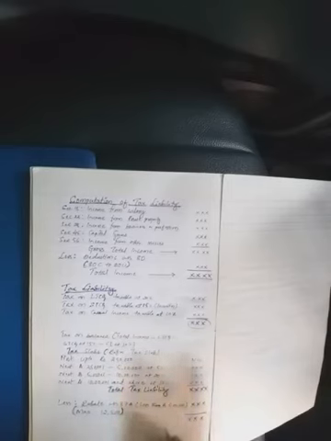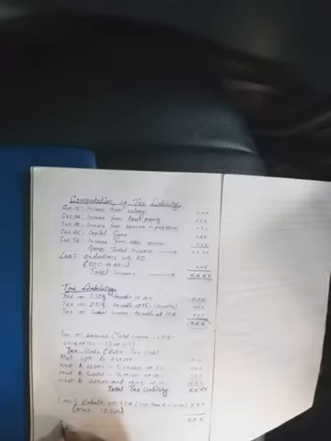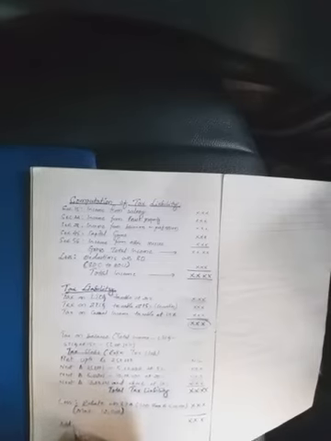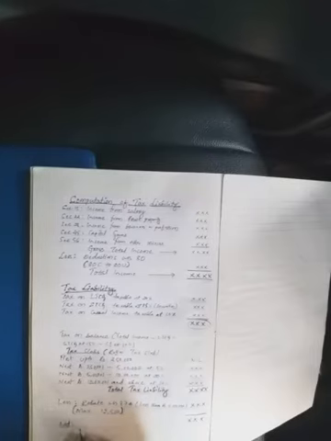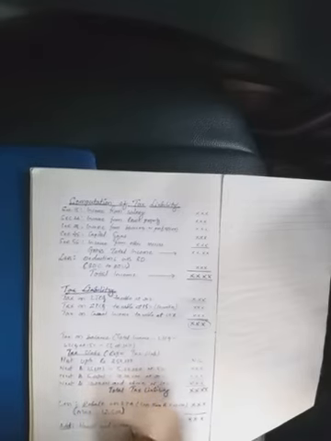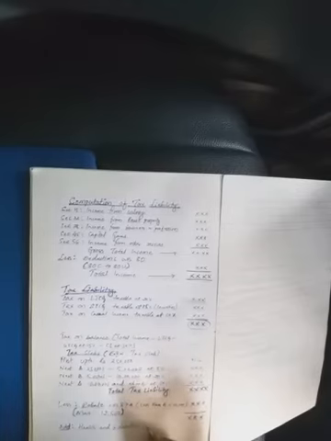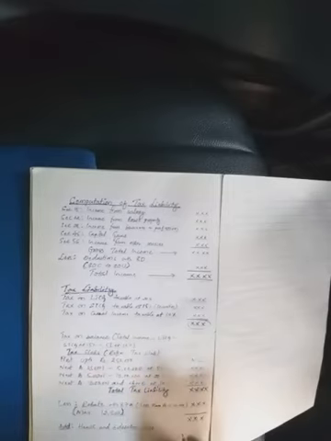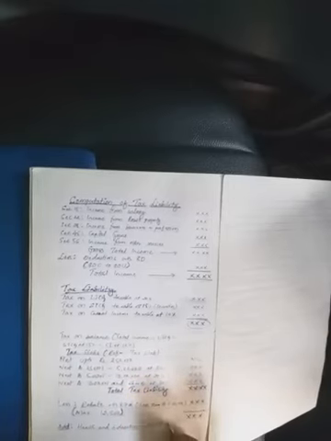And once we claim the rebate, on whatever balance remains we have to pay an additional tax, for which they have used the word cess, and that cess is now health and education cess. Earlier it was called secondary and higher education cess. Now that has been replaced by the word health and education cess, and it is at the rate of 4%.